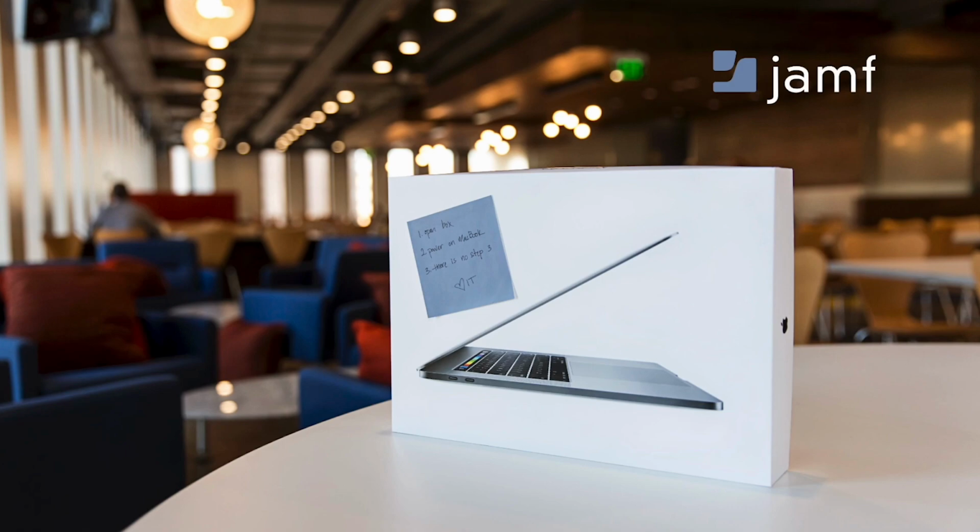So with that registration, each time an employee sets up a new computer, when it turns on and connects to any network, could be their home network, could be in the office, could be in a cafe somewhere, that device is registered to your organization because of the setup that's already been done, and the devices can be redirected to your Jamf Pro server to go through the initial enrollment process.